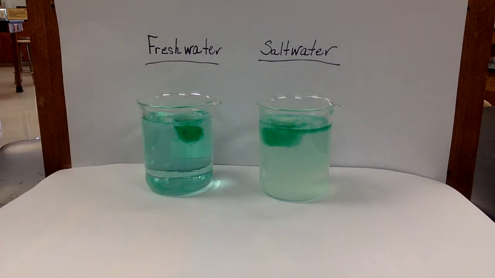You can kind of see a layer forming there. Why do you think that's happening? We'll leave them for about another minute or so.